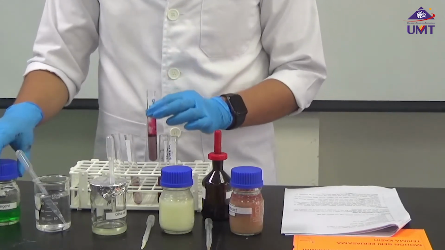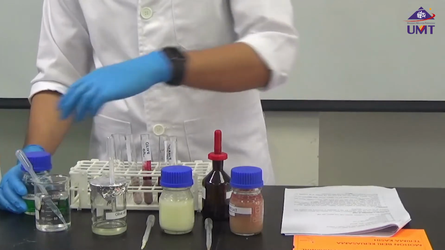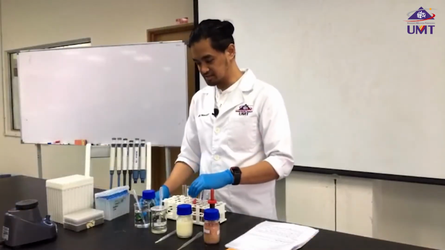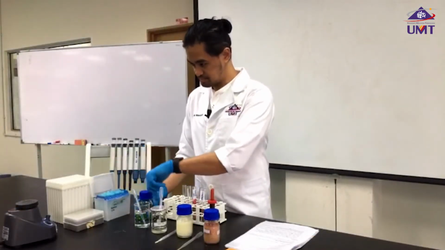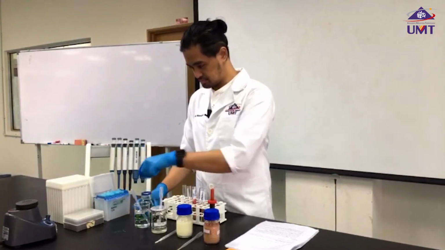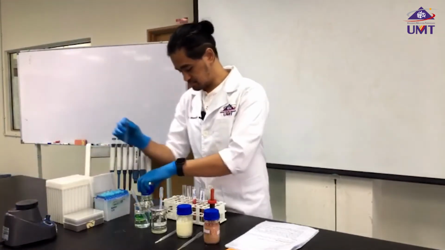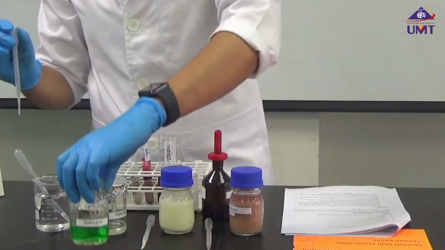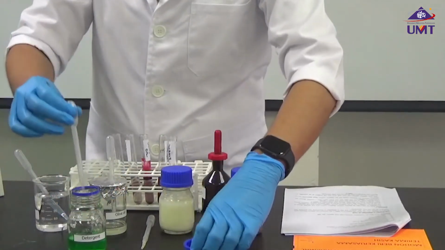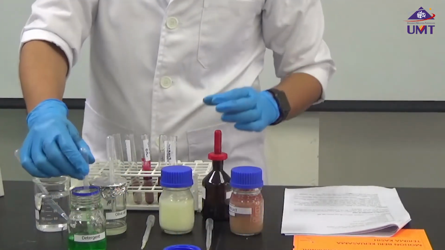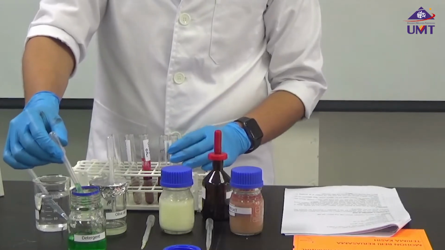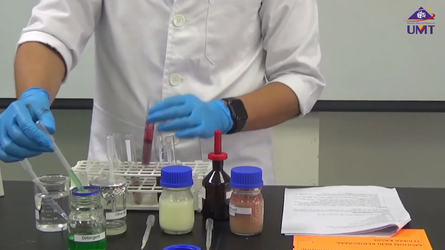And now I'm going to add detergent to observe this. Detergent can be any soap, even your dish soap can do the trick as well.